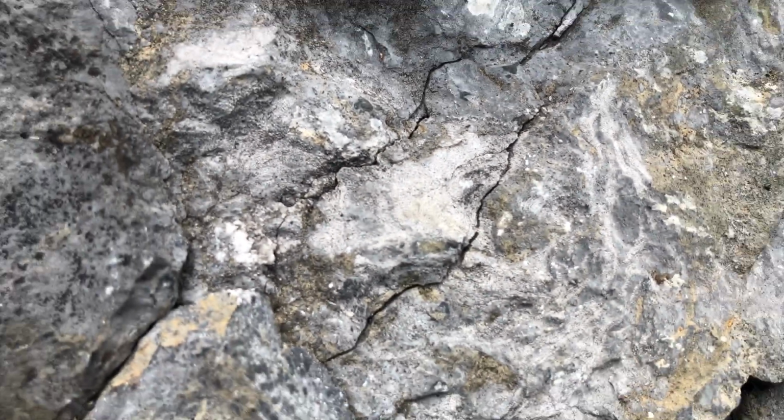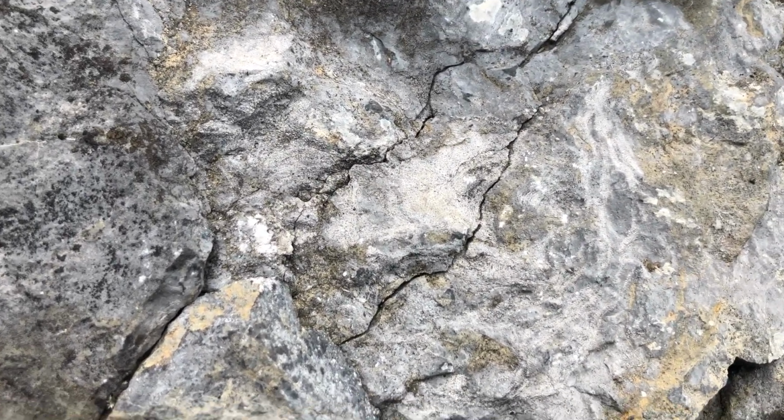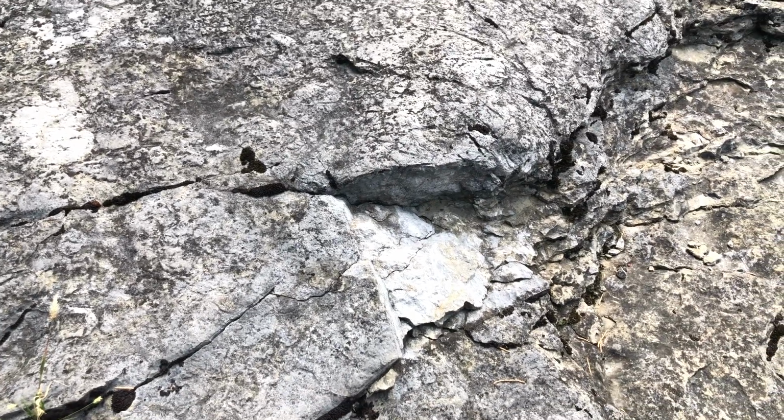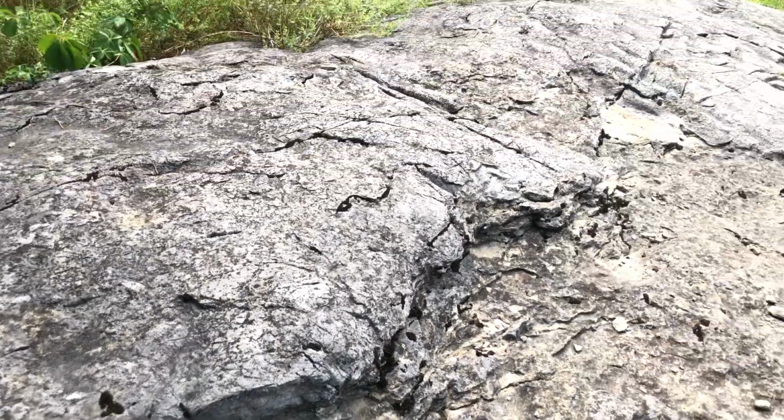There. So I'm wondering if this is, look at that, a cross section maybe through the stromatoporoid body. This is a relatively recently exposed chunk here on the reef.